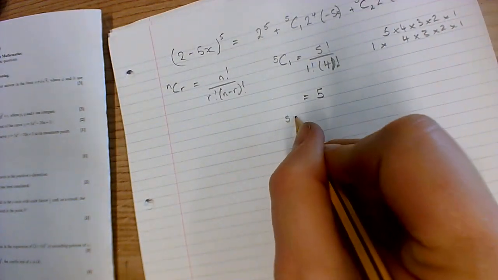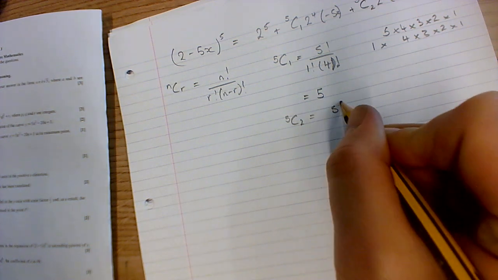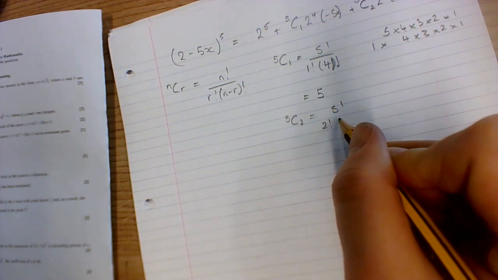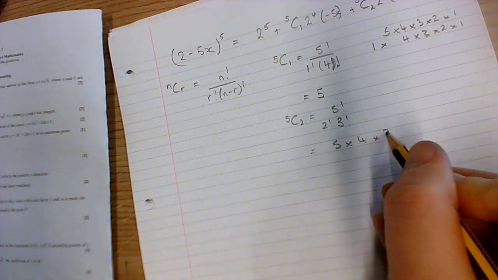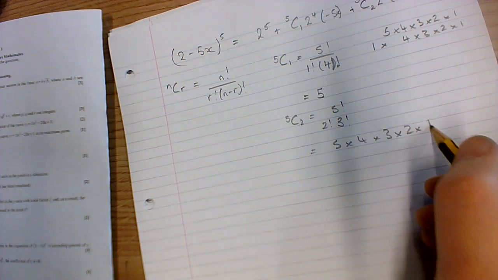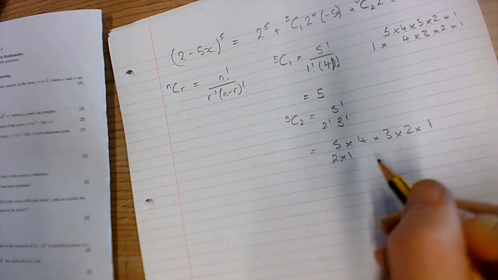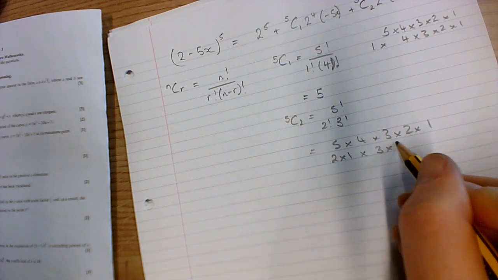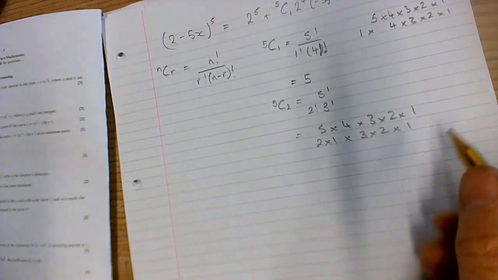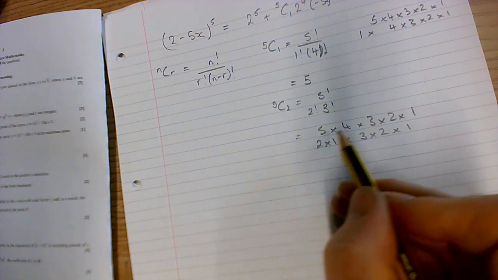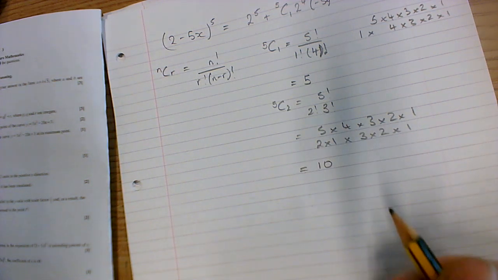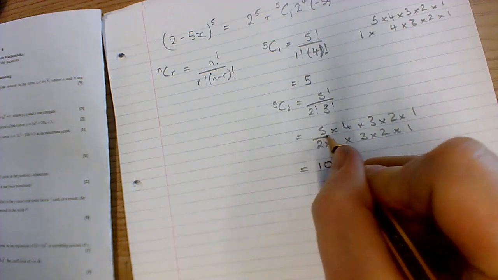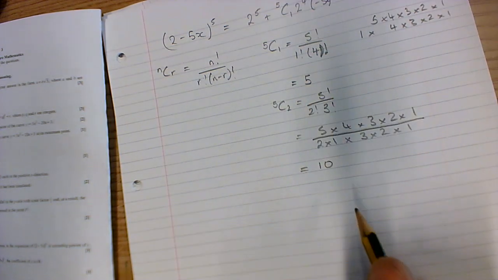5 choose 2 is 5 factorial over 2 factorial and 3 factorial, which is 5 times 4 times 3 times 2 times 1 over 2 times 1 for 2 factorial, times 3 times 2 times 1 for that one. These are all going to cancel out. The 2 going into 4 twice gives me 10, so we're left with just 10. Okay, so there's your choosing bits.